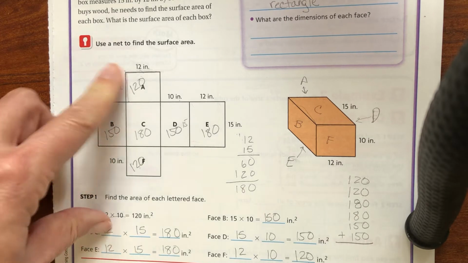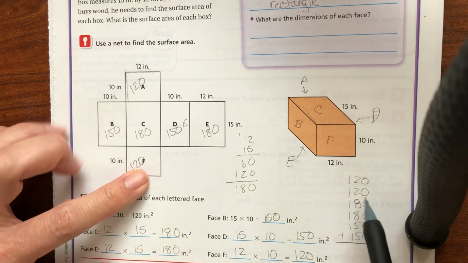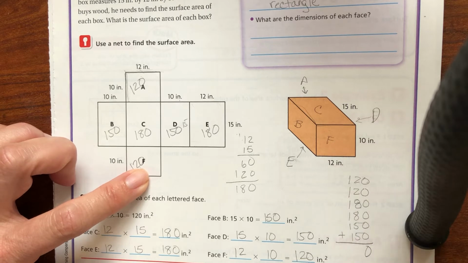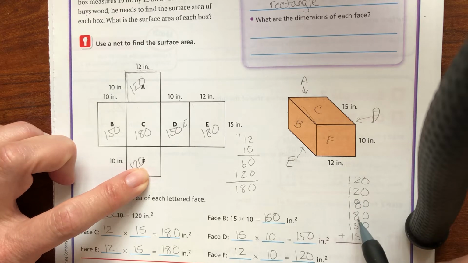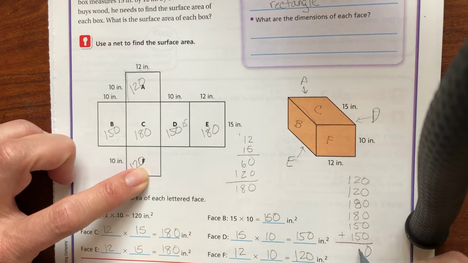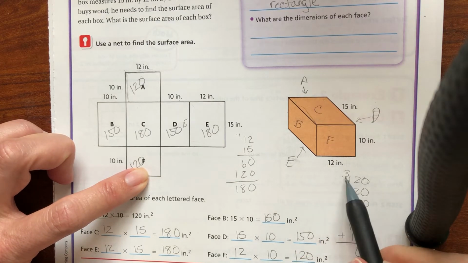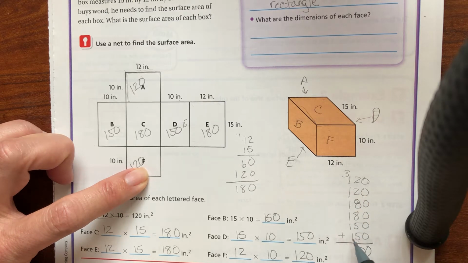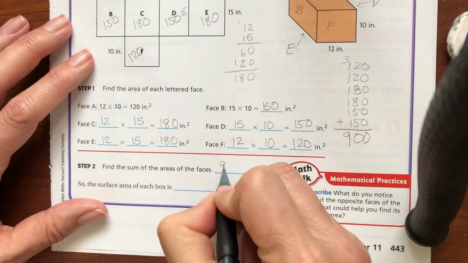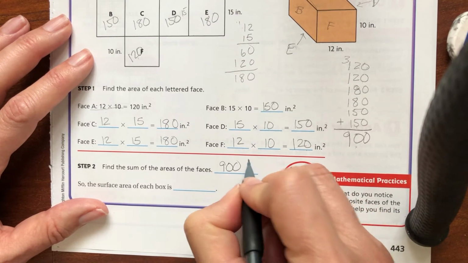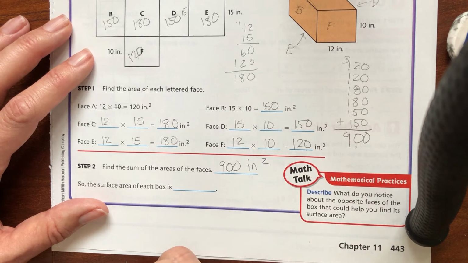Okay, so now we're just adding all of that up. A whole column of zeros is 0. 2 plus 2 is 4, plus 8 is 12, plus 8 is 20, plus 5 is 25, plus another 5 is 30. Regroup the 3. 3, 4, 5, 6, 7, 8, 9. So the answer, after we've added them all up, is 900 inches squared.